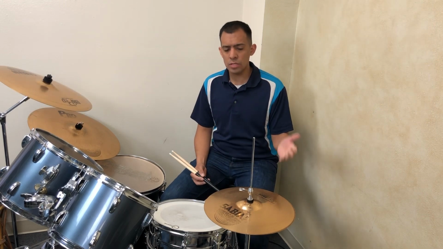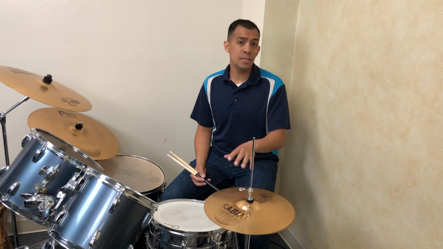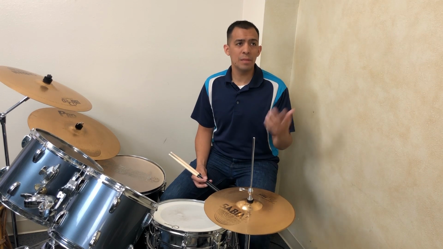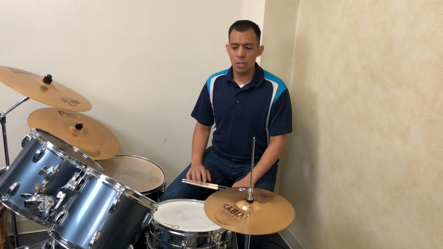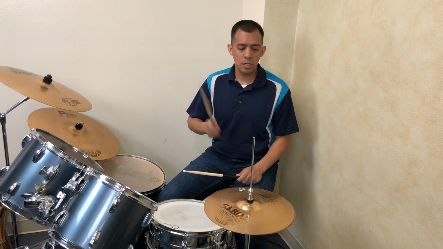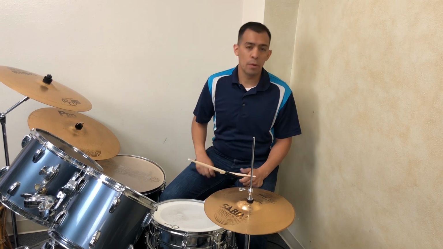Start off really slow. Eventually, the tempo for a lot of songs that tie to this pattern will get upwards of, I believe, 160, 165 beats per minute. So it can move pretty quickly. But like I said, start off slow, use your metronome, and build up to that tempo, all right?